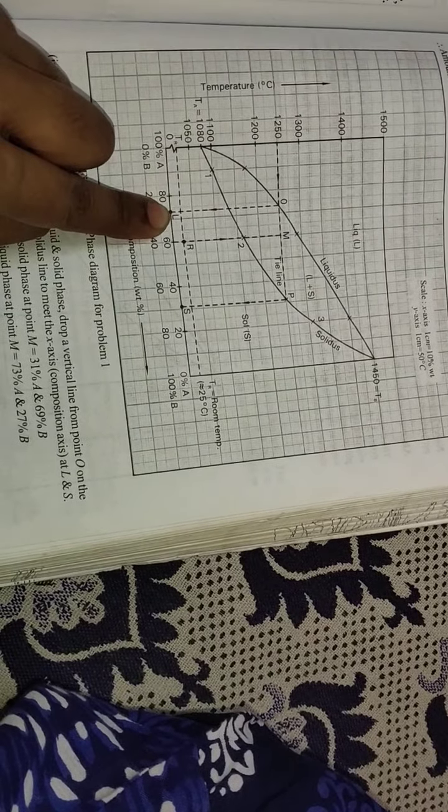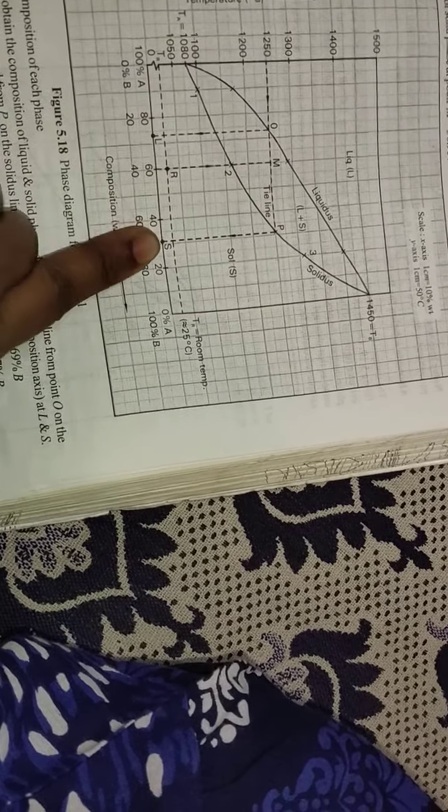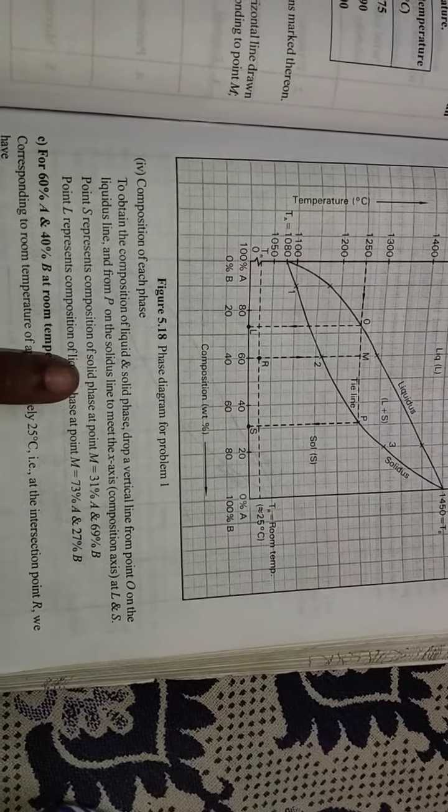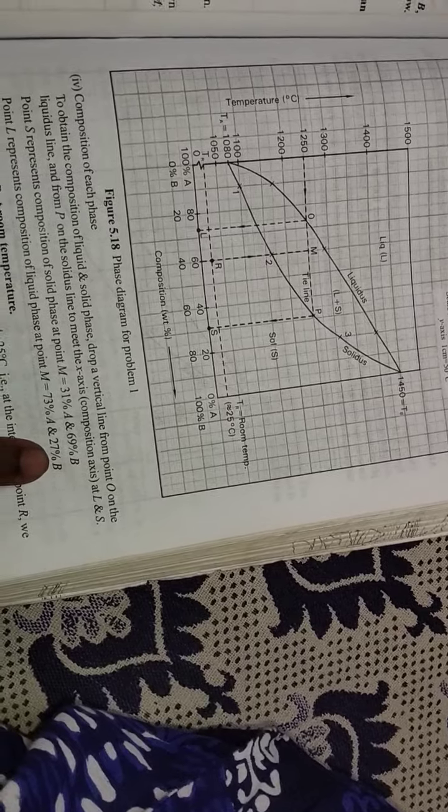To find that out, you have to draw a perpendicular line to the x-axis, from O and from P. The line dropping perpendicular to the x-axis from the liquidus curve tells you the liquid phase, and the line dropping from the solidus curve tells you the solid phase. So here point S represents the composition of the solid phase, and point L represents the composition of the liquid phase. Whatever the point reads, 31%, 69% B, 73%, 20, you will get directly from the graph.